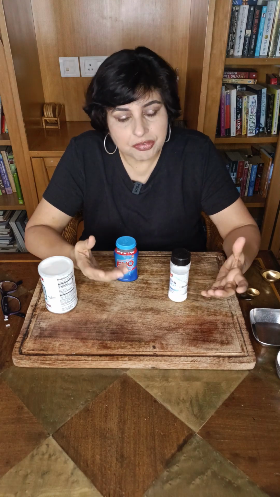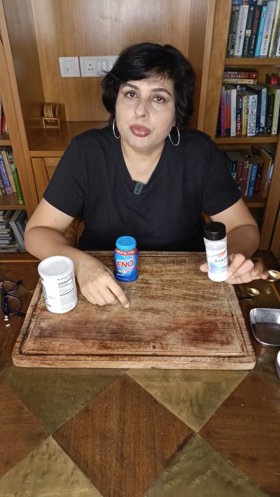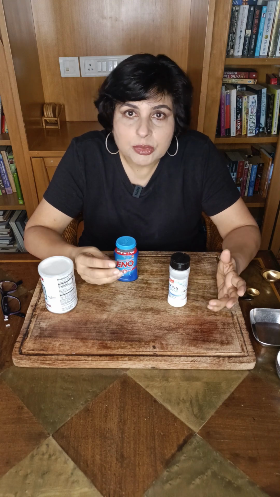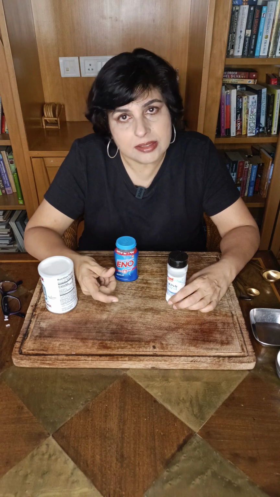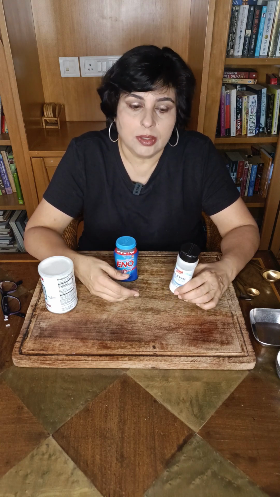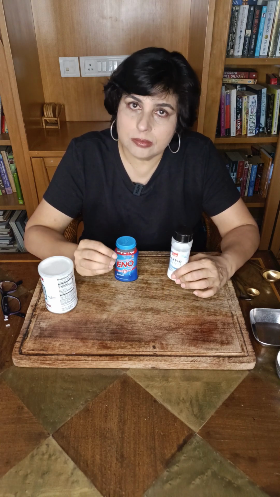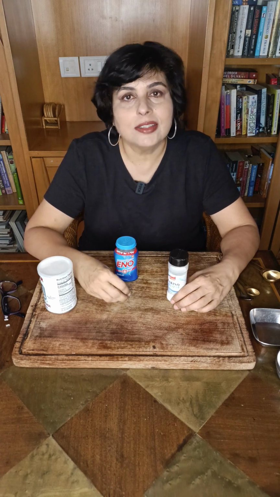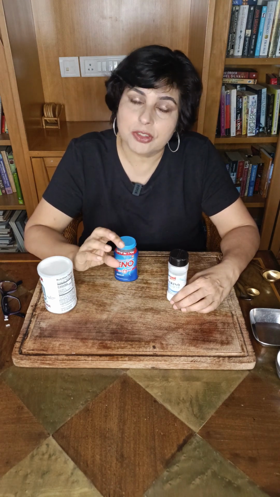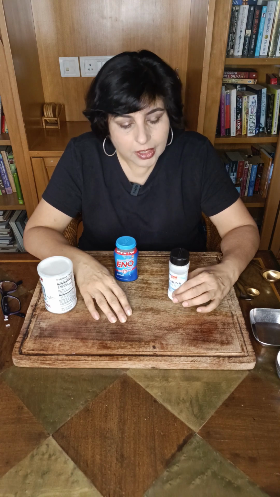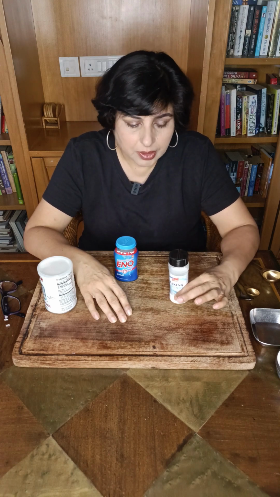So for example, if I have dokla batter and I just put baking soda in it, if I don't have any acid like lemon juice or yogurt, then your dokla will be dense. It will not rise. But when you put lemon juice, now we have an acid in there and you'll get a nice fluffy dokla. So that's really baking soda.